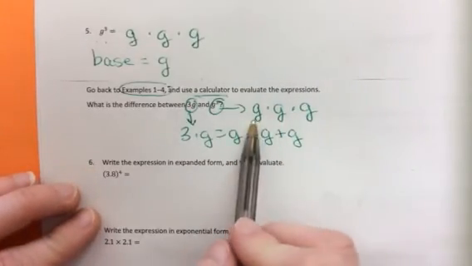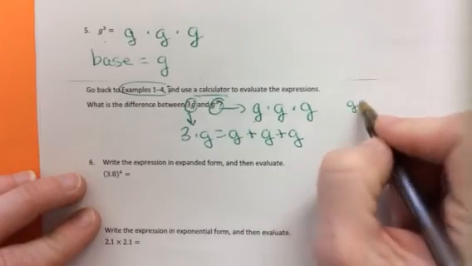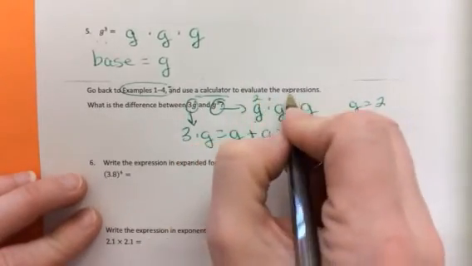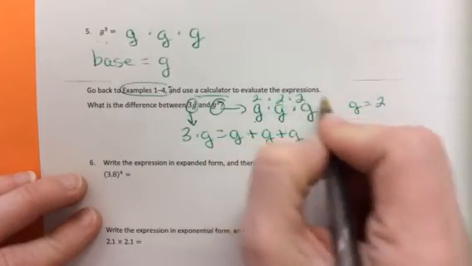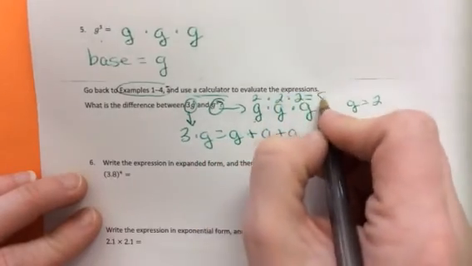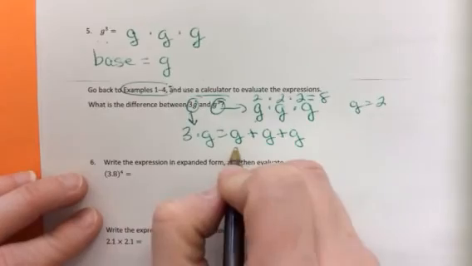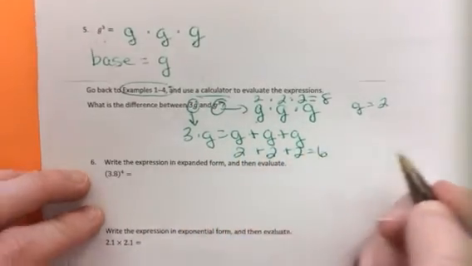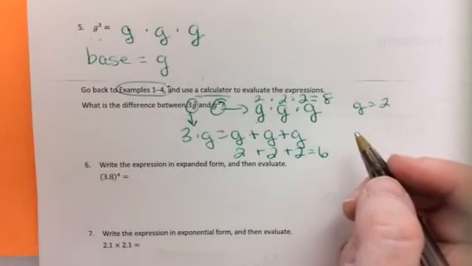And if you don't believe me, let's say g equals 2. So that means it would be 2 times 2 times 2, which is equal to 8. If g was 2 in this case, 2 plus 2 is 4, plus 2 is 6. They're not equivalent, so they're not the same thing.